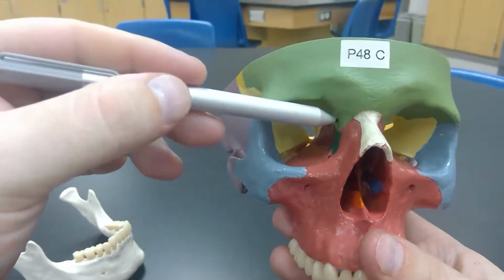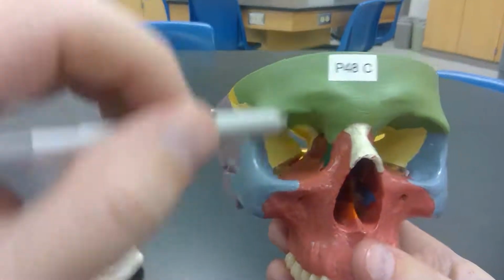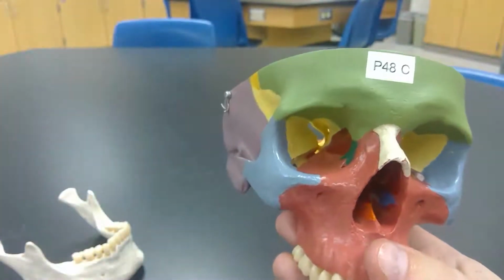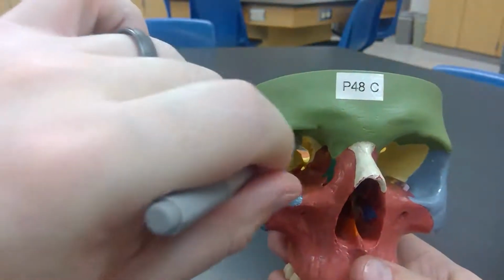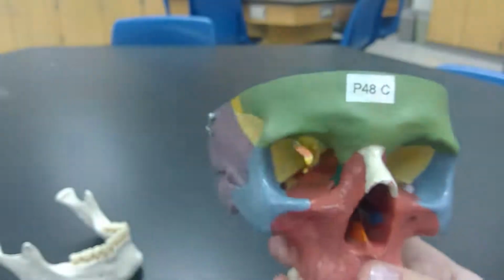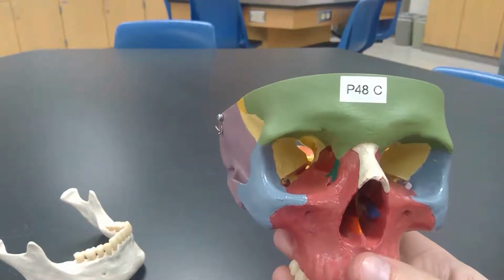The middle portion of the orbit is made of lacrimal bone, maxillary bone, and frontal bone. The superior portion is made just of frontal bone itself. And then the posterior portion of the orbit is made up of sphenoid bone, primarily. So that is the orbit.